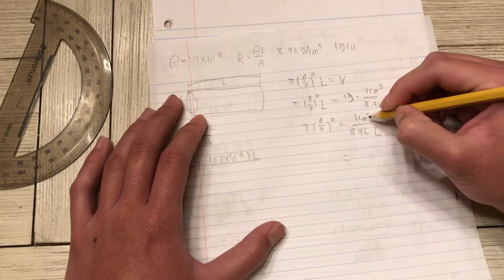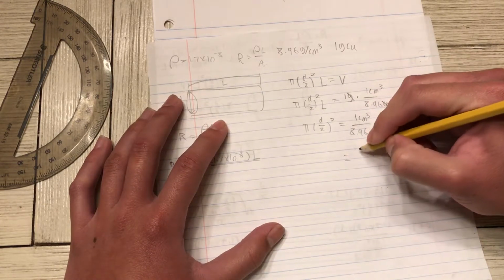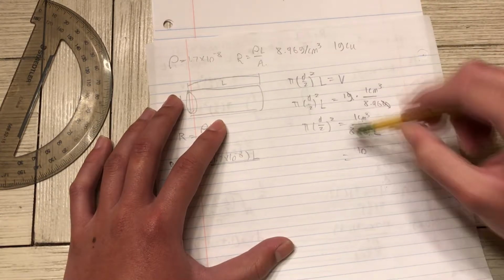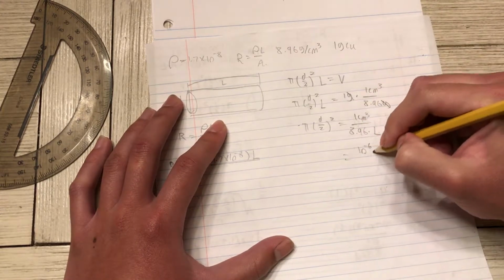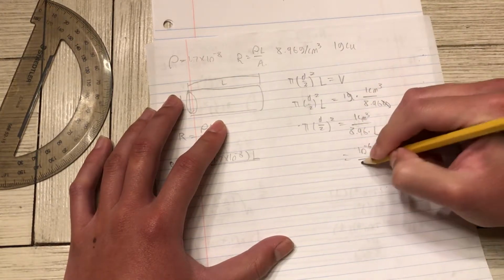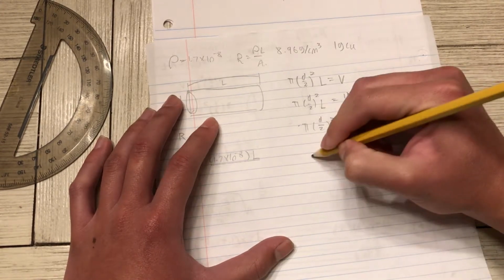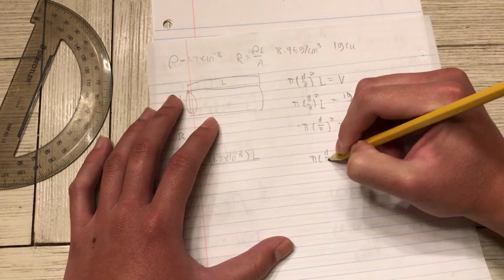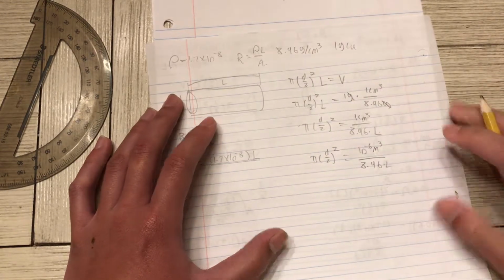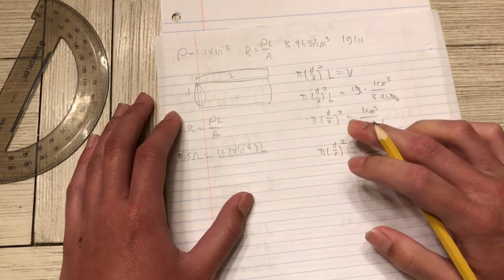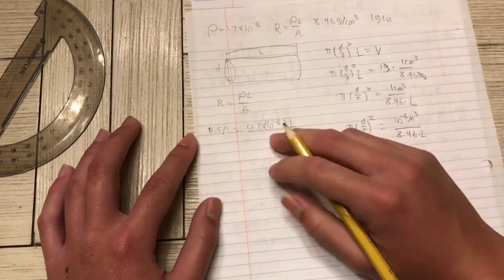If you convert 1 cubic centimeter to meters, you will get 10 to the negative 6 cubic meters over 8.96 times L, and L is in meters, so that will work out. Now that you have an expression for the area or the cross section which the current must go through, you can put it back into here.